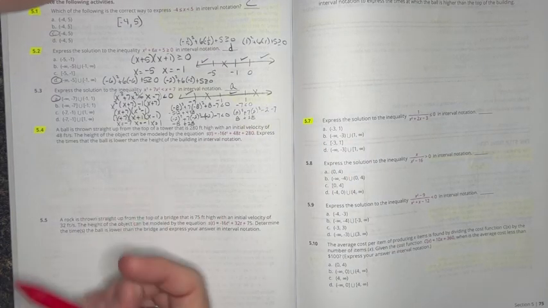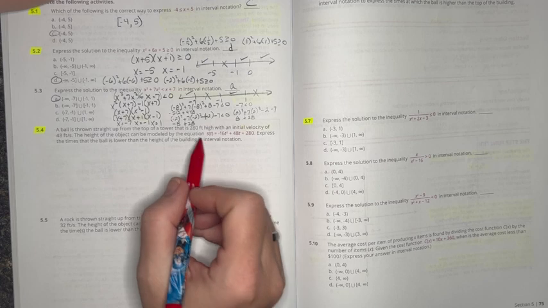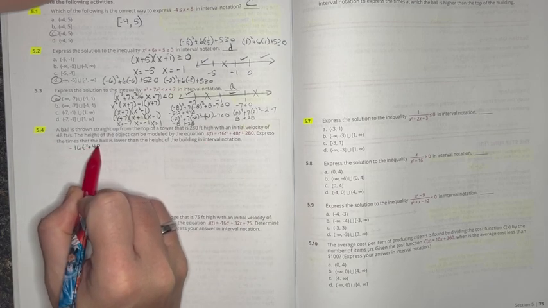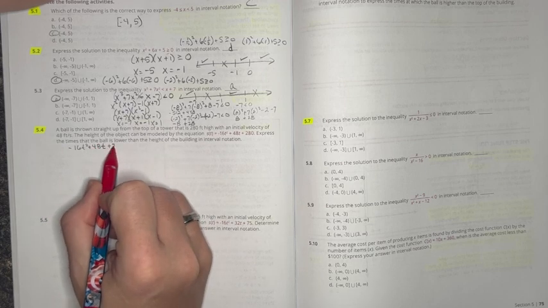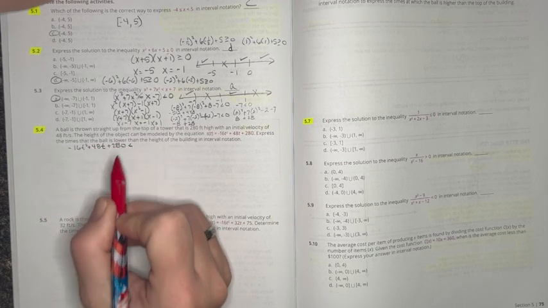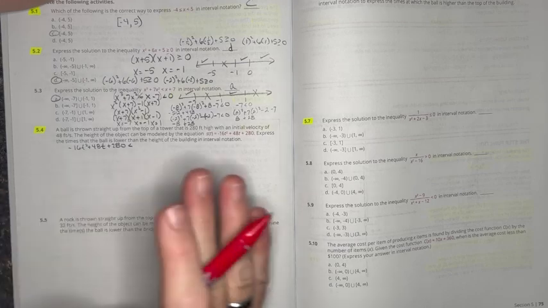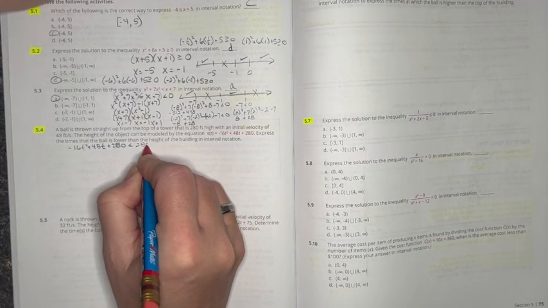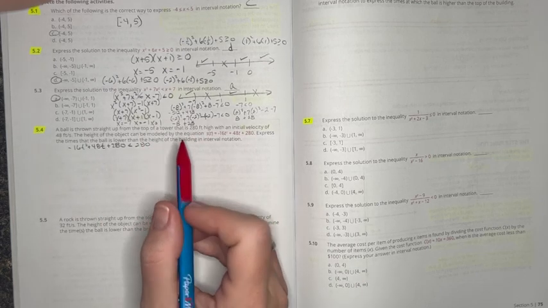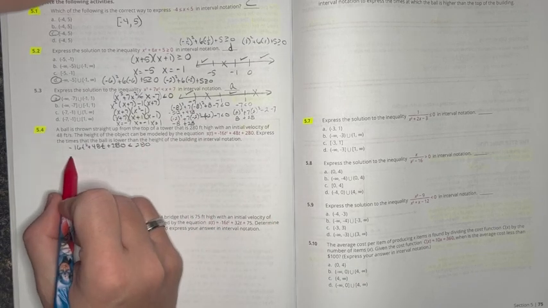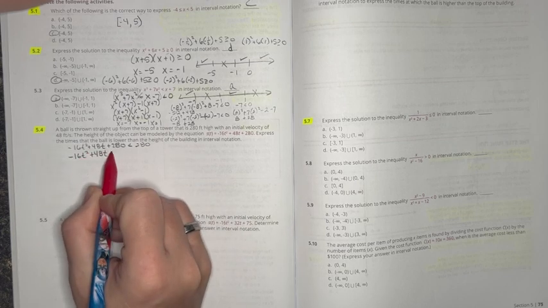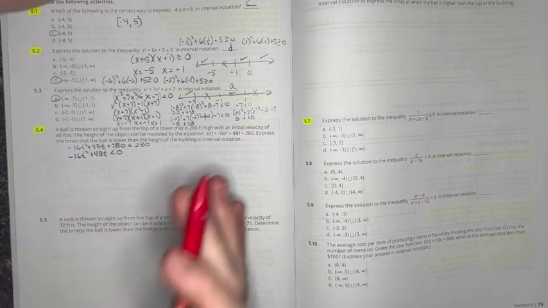So now we want it to be less than the height of the building. So we have negative 16t squared plus 48t plus 280 has to be less than, it doesn't say equal to, it just says lower than the height of the building, so less than 280 feet, because that's how high the building is. When we subtract 280 from both sides, we just get negative 16t squared plus 48t being less than 0. Okay, that's our initial thing that we're working with here.